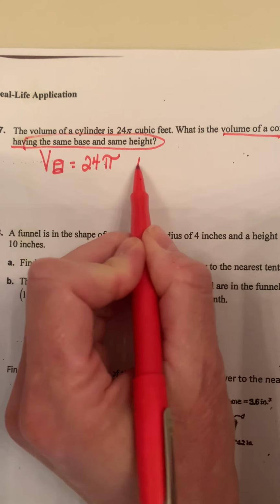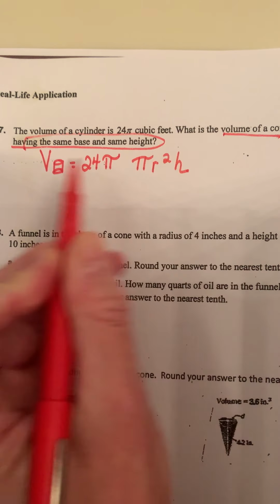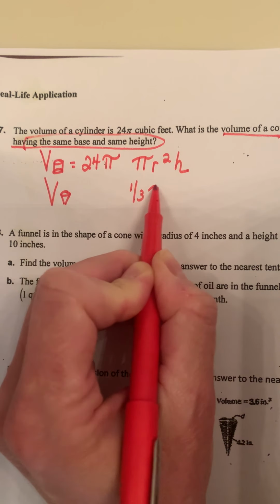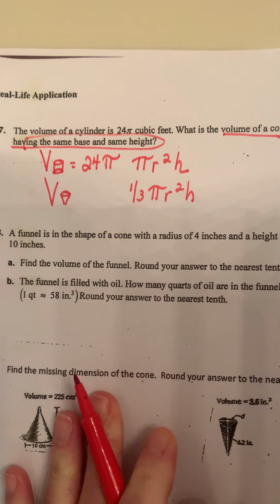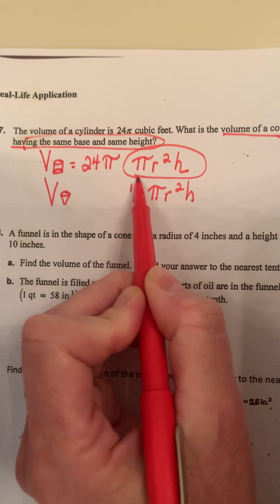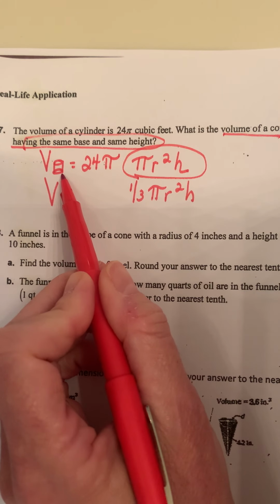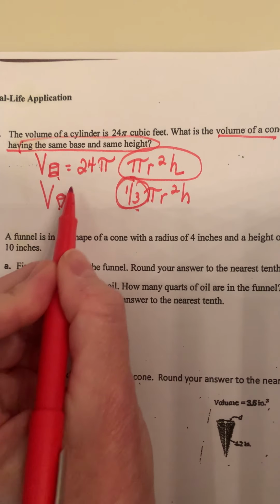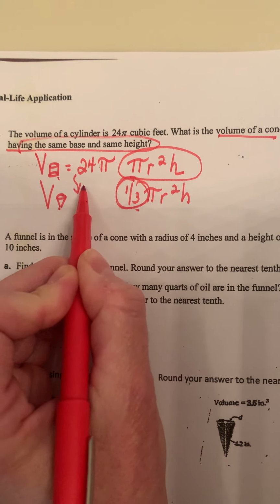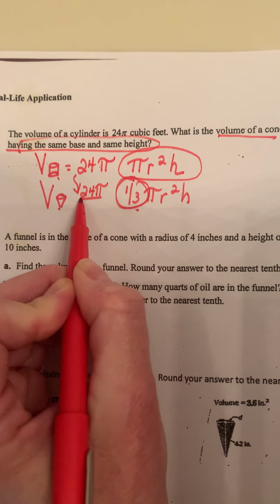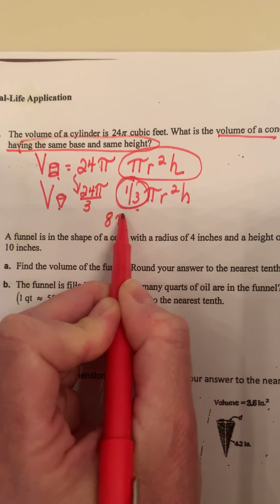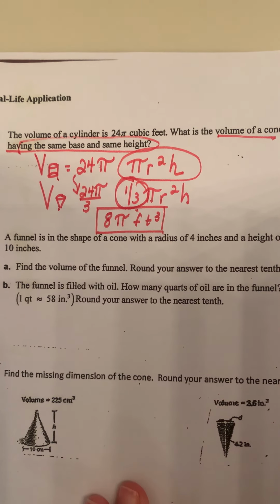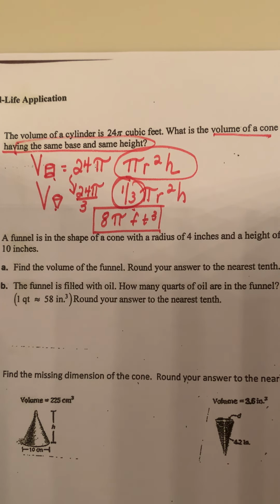Well, the volume of a cylinder, remember, was pi r squared h. The volume of a cone is 1/3 pi r squared h. So if you remember, if you have a cylinder, how many cones would fit in that cylinder? You should know that 3 cones would fit into the cylinder. So to find the volume of the cone, you would just take the cylinder and divide by 3. So you would get 8 pi feet cubed. And in that video, he said in terms of pi, that just means pi would be in your answer.